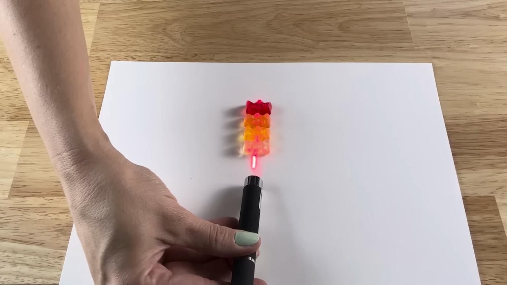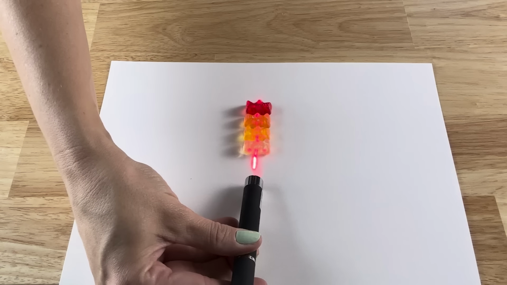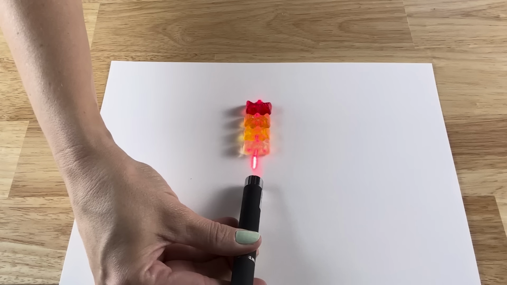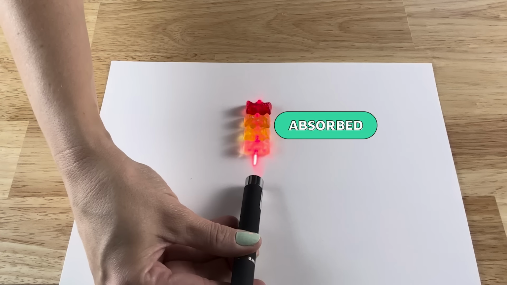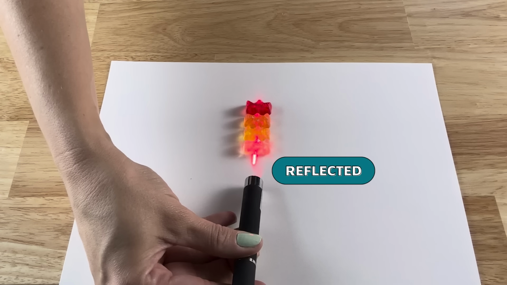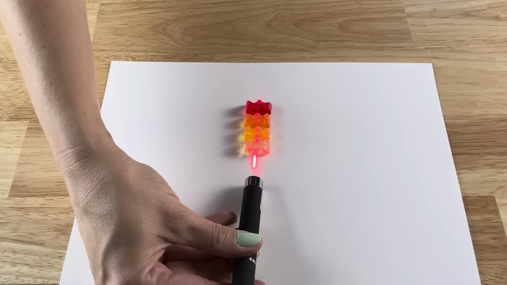Looking at this arrangement, where is the transmitted light? It's going to be right here on the top. Where would we look to find the absorbed light? As the light travels into the gummy bear line, some of it is absorbed by the gummy bear itself. And then the reflected light is going to be right here on the front of this first gummy bear, bouncing back where it came from. So each of these gummy bears are absorbing and transmitting a different amount.